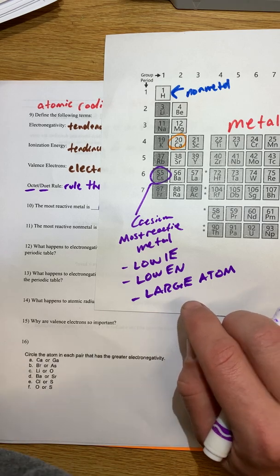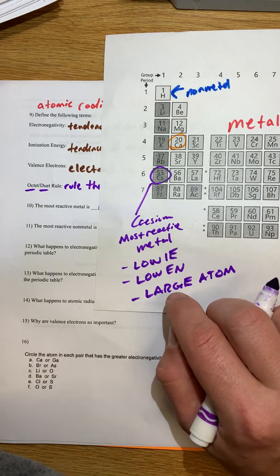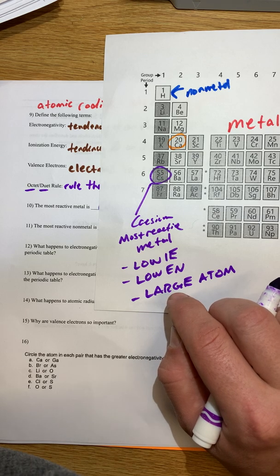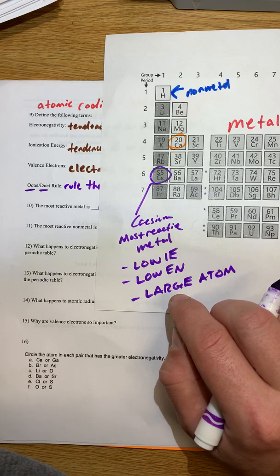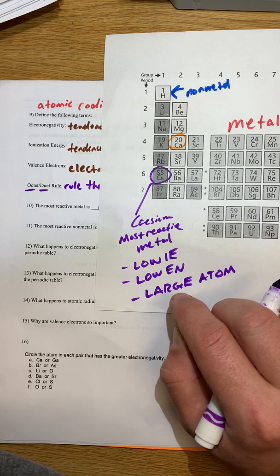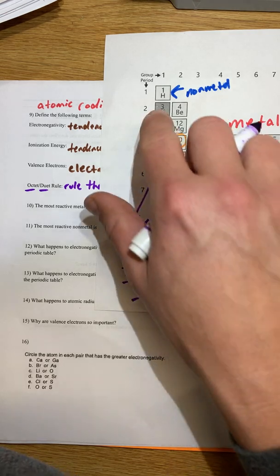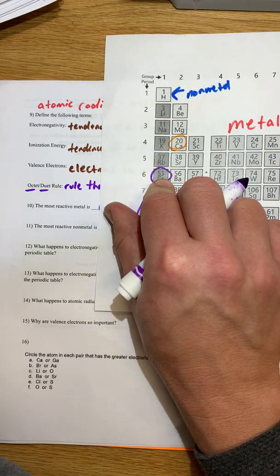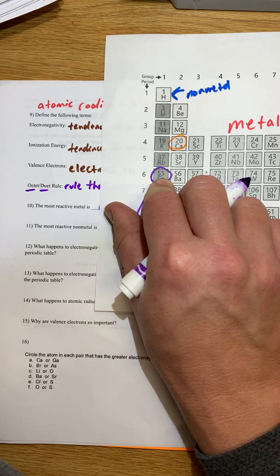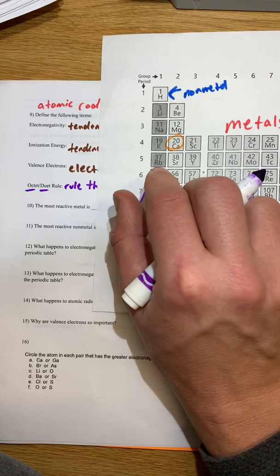It's because these trends are all governed by one principle, Coulomb's law, okay? Coulomb's law being the law that states that opposites will attract and like will repel, okay? So if you have more protons in the center of an atom, those protons are going to attract negatively charged electrons.